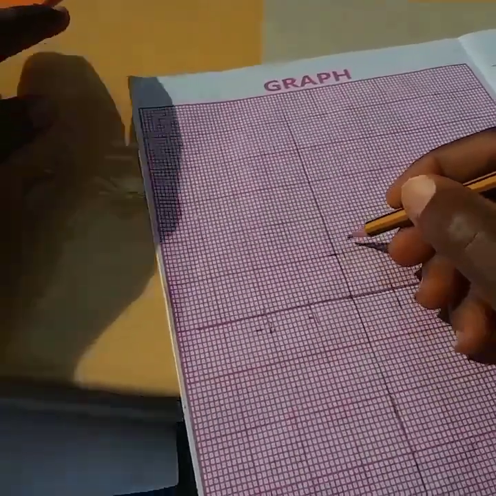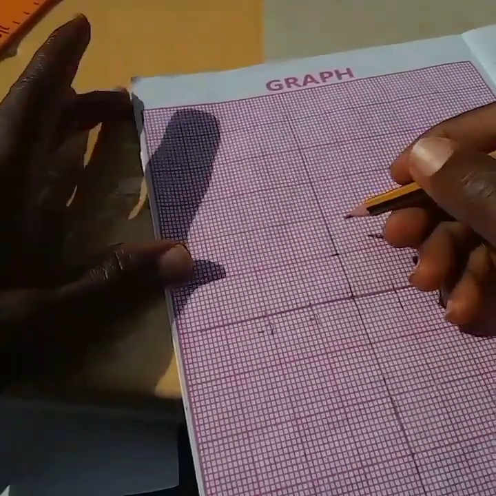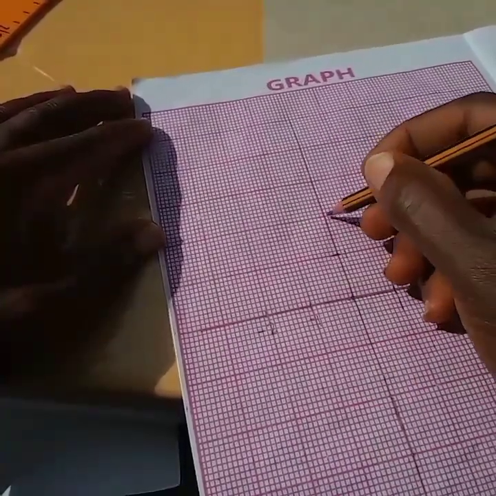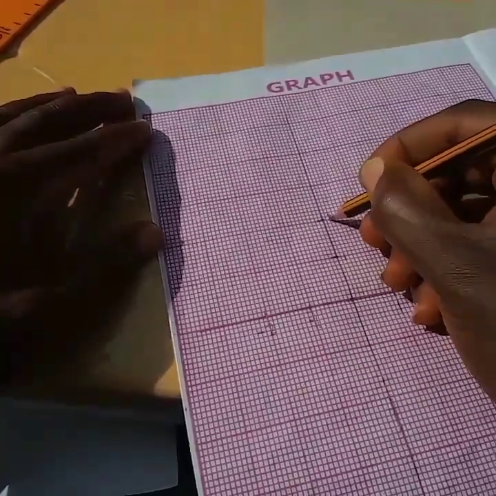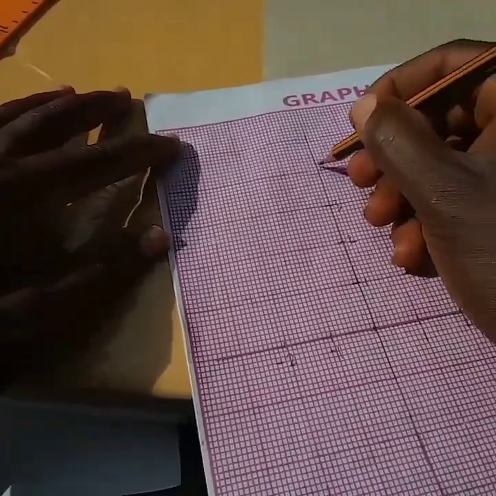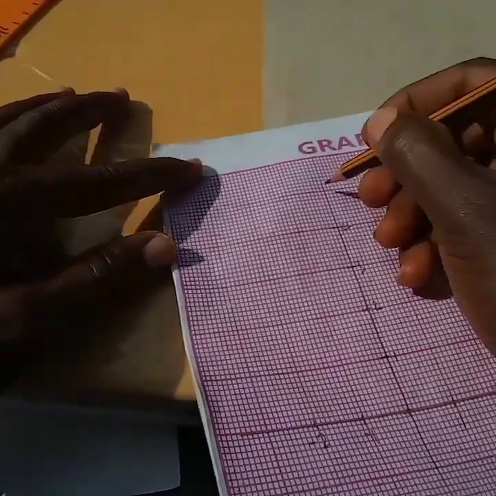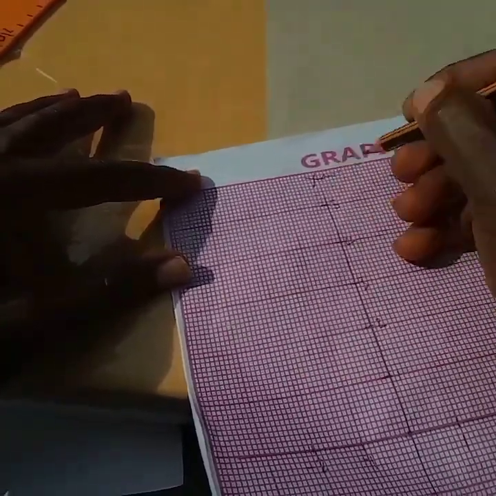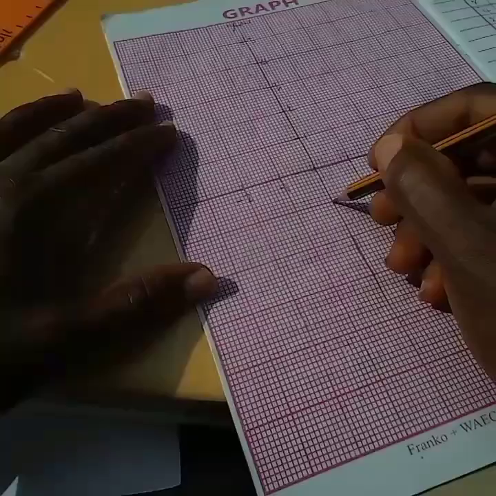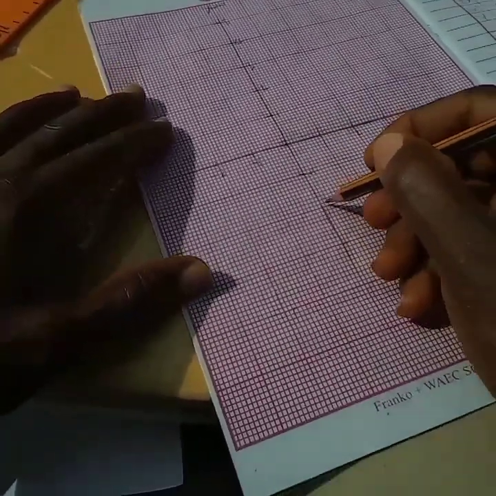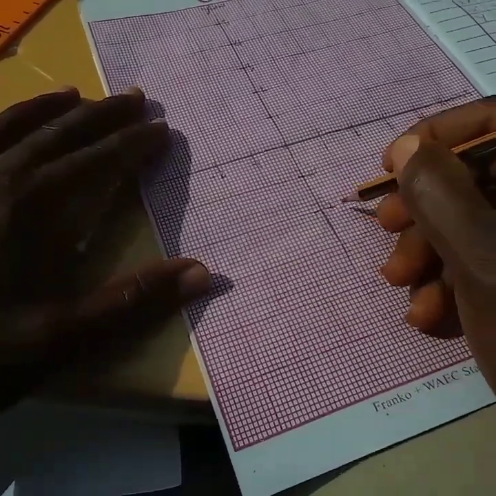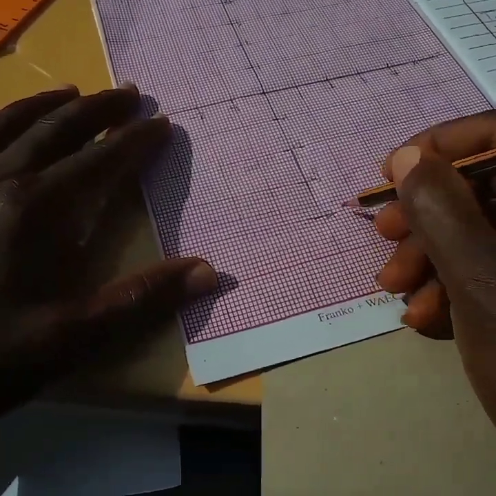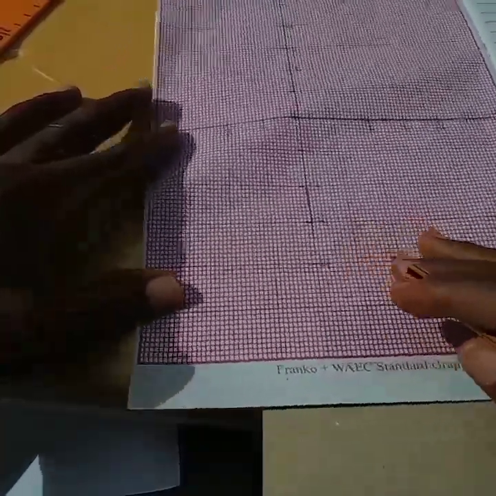This place is 1 according to the information they gave us, the scale given to us to use. So here will be 1, here will be 2, here will be 3, here will be 4, and the next will be 5. This is my y-axis. Okay, and then down here will be minus 1, here will be minus 2, here will be minus 3, and here will be minus 4. And I think you saw that clearly.